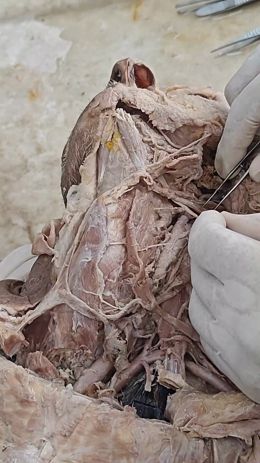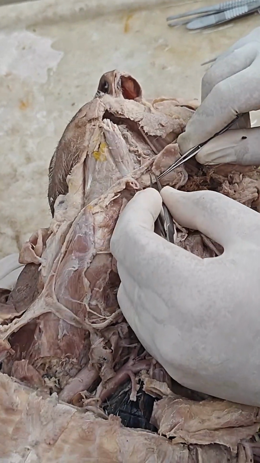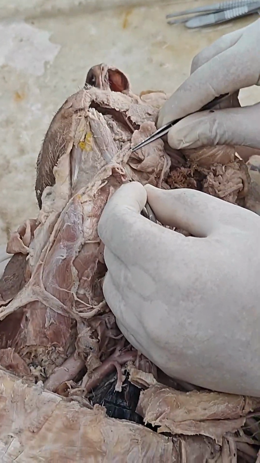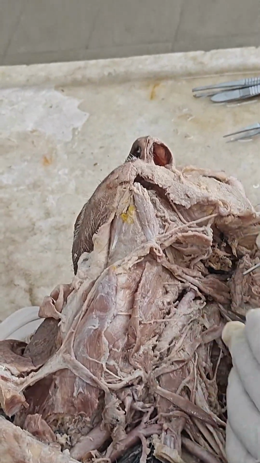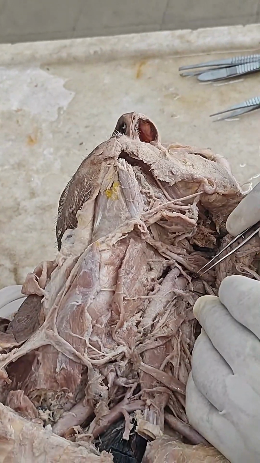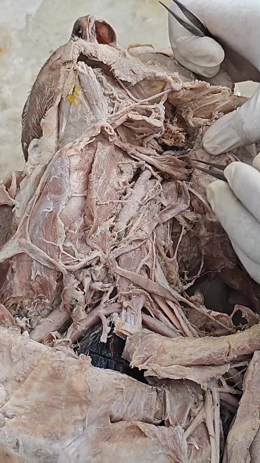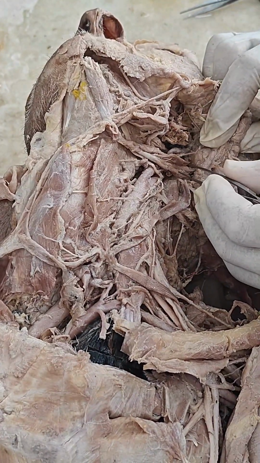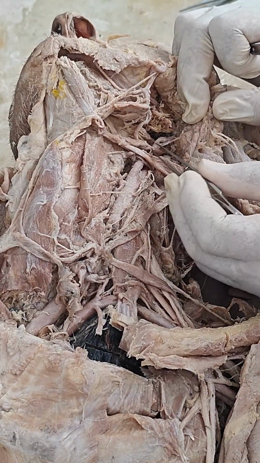Here you can see this is the hypoglossal nerve, and this hypoglossal nerve passes deep to the mylohyoid muscle, enters inside the tongue, and supplies the muscles of the tongue. It is the 12th cranial nerve, and it also gives branches of C1, and it makes the ansa cervicalis. So here you can see this is the posterior belly of digastric, and this is the stylohyoid muscle.